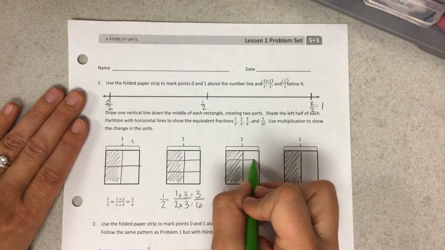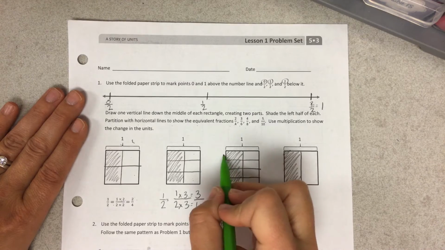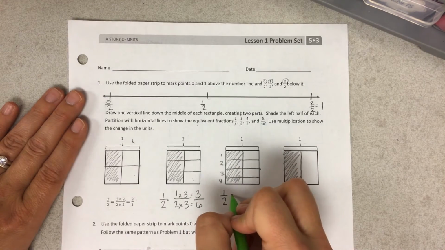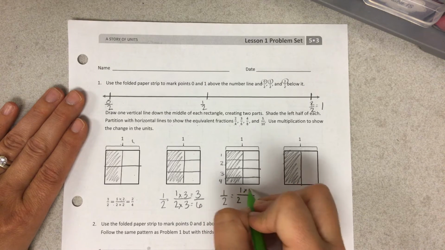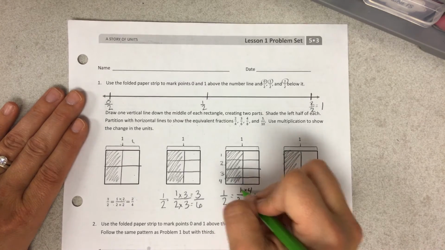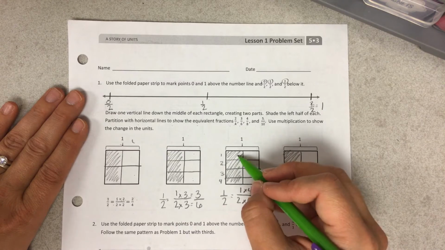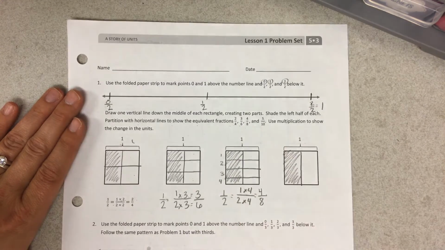So I need to make sure that I have 4 parts. Okay, so remember here's 1, 2, 3, 4. Okay, and then what I'm going to do is I'm going to have my fraction, 1 half, and I'm going to multiply the numerator times 4 and the denominator times 4. And when I do 1 times 4, I get 4. And 2 times 4 is going to give me 8.